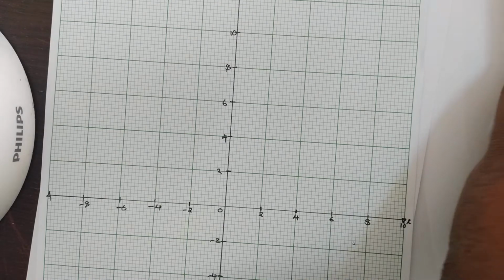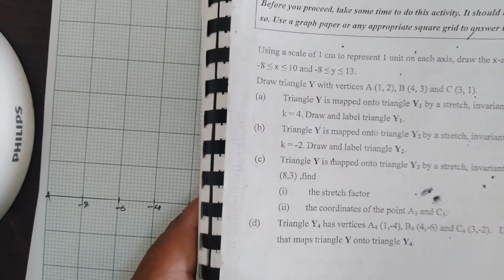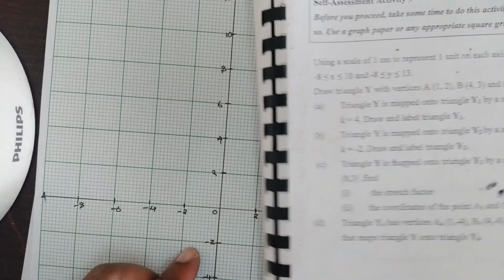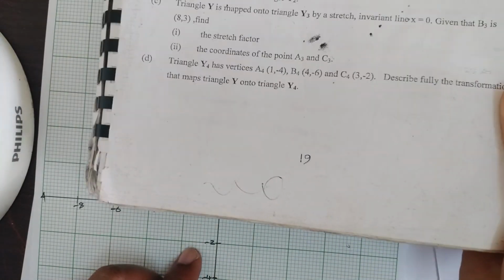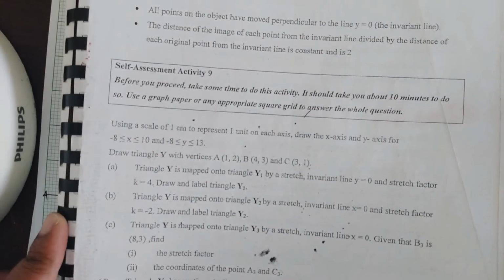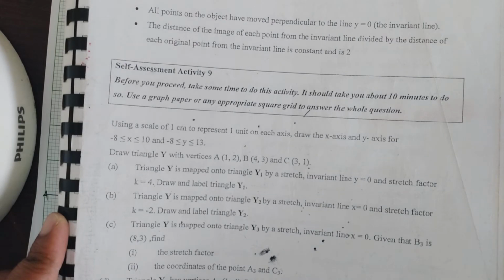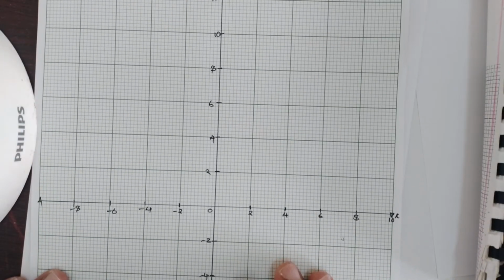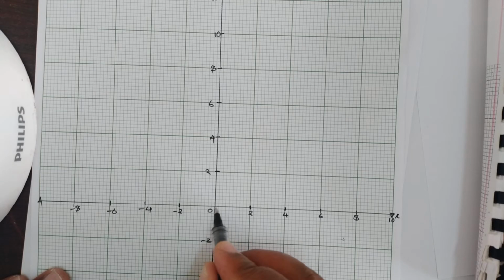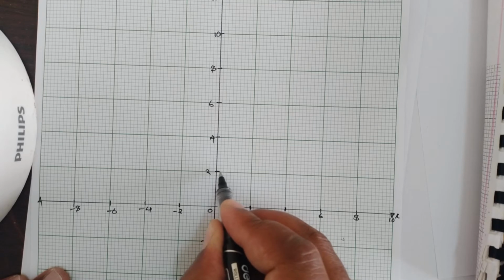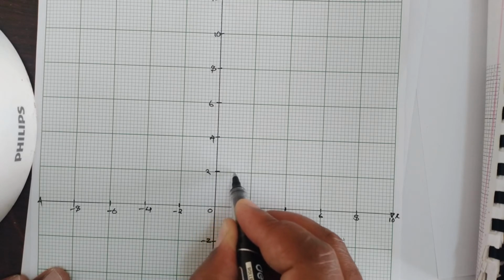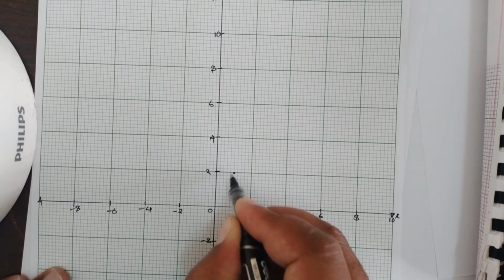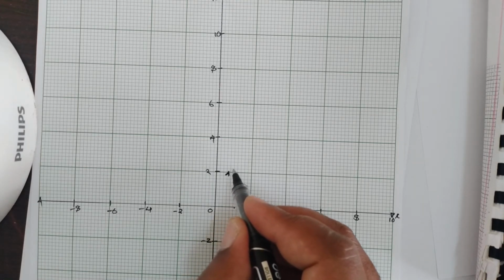So what points are we plotting? The first one is A (1, 2), B is (4, 3), and C is (3, 1). Let us plot the first one, which is (1, 2). Count 1 along x, then 2 up along y. So you put your A there.